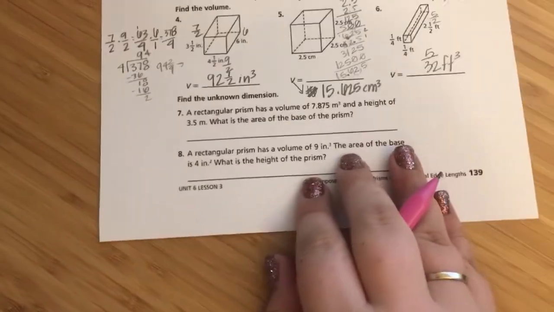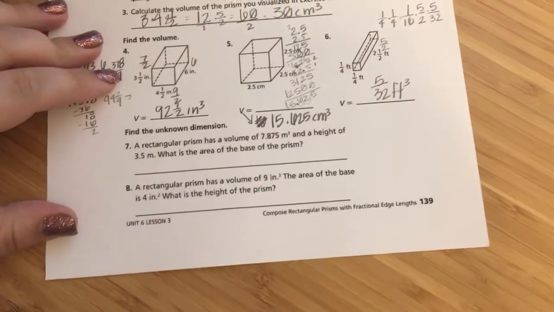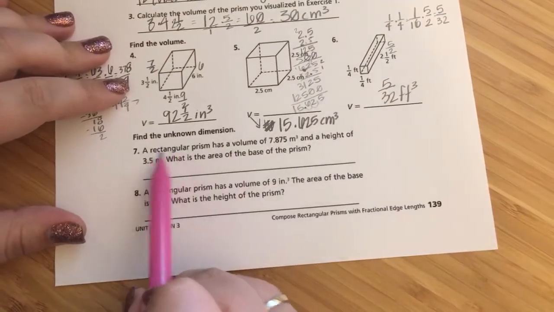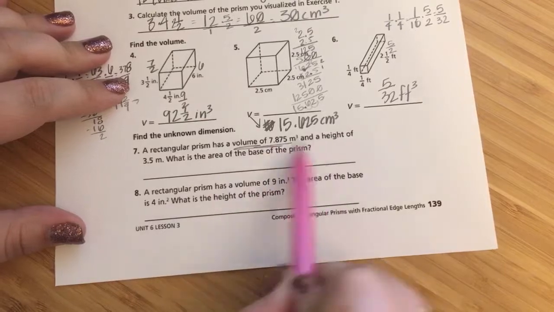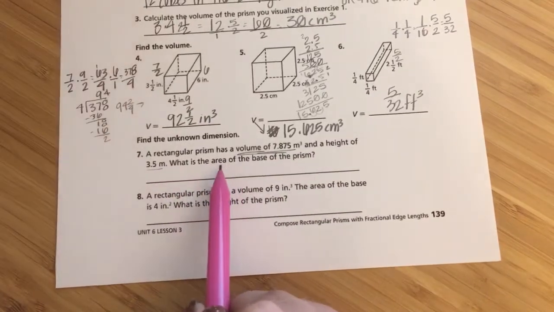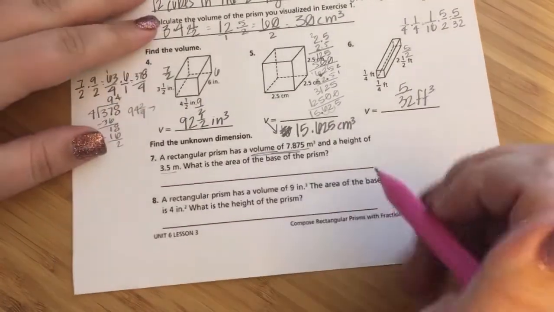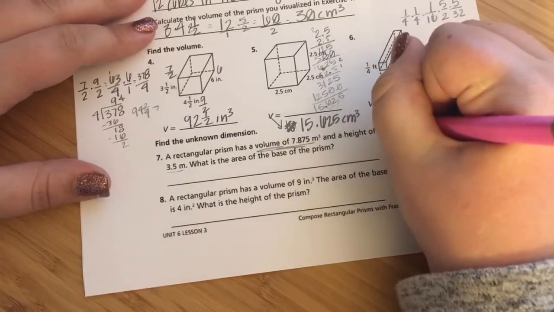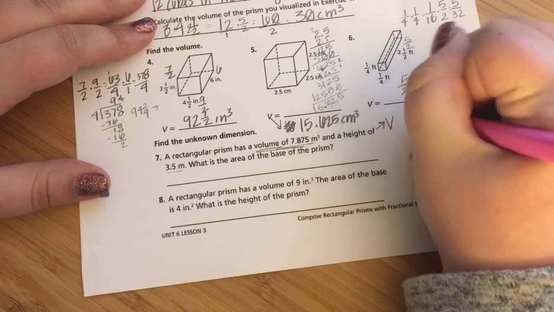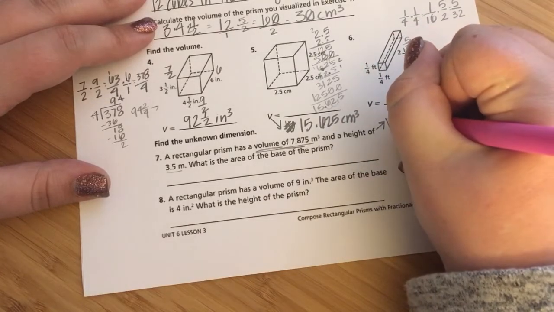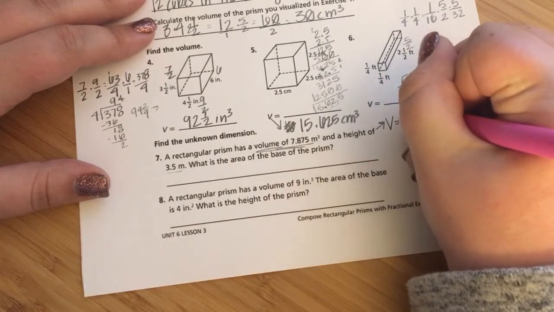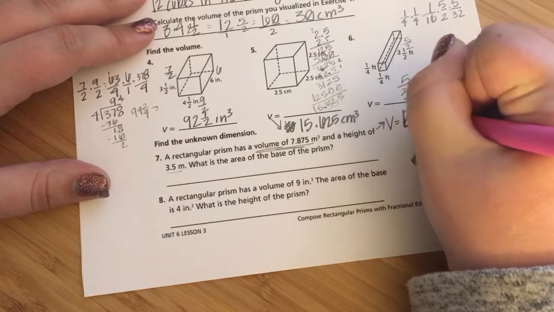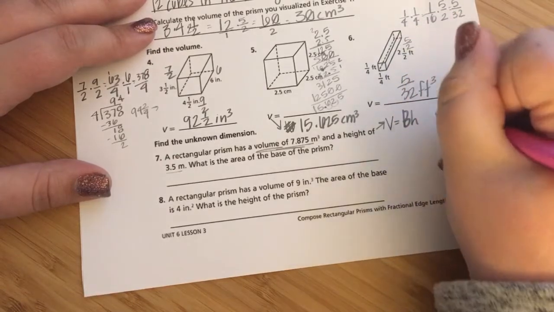Number 7, a rectangular prism has a volume of 7.875 meters cubed and a height of 3.5 meters cubed. What is the area of the base of the prism? So set up my equation. Volume is equal to length times width times height. So I've been given the height, which is great. That is going to be helpful.